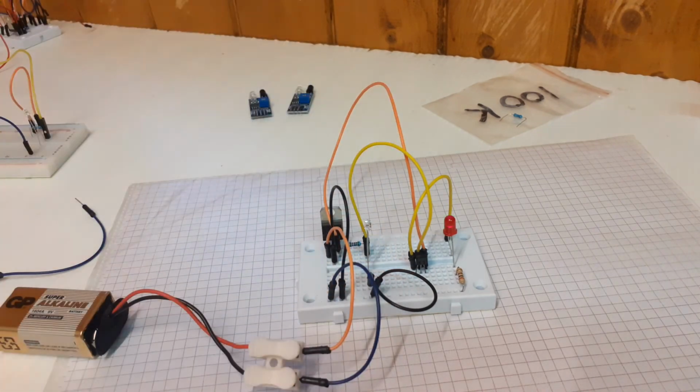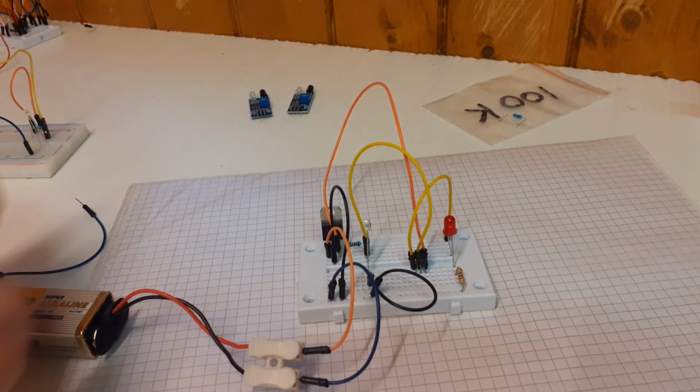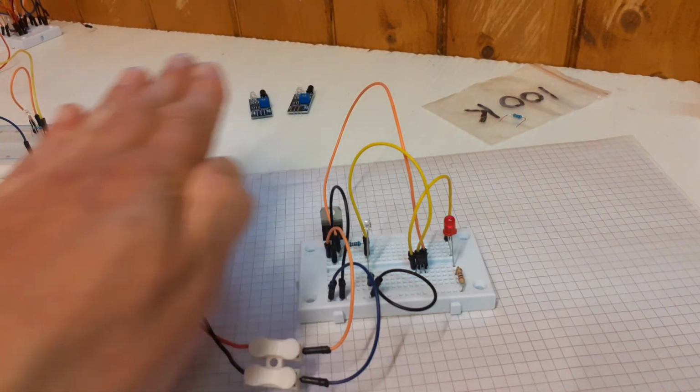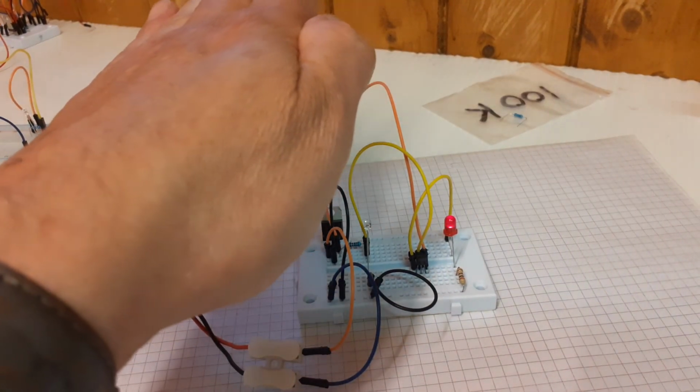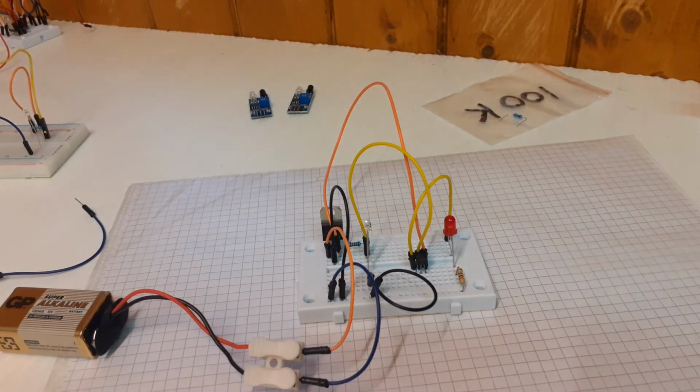So yes, we can change the sensitivity of the circuit by playing around with the resistor values, and you can see it's kind of just shadow there as opposed to being dark. So that's it, done. Bye.